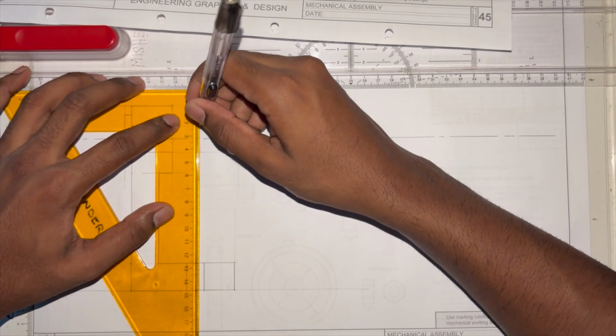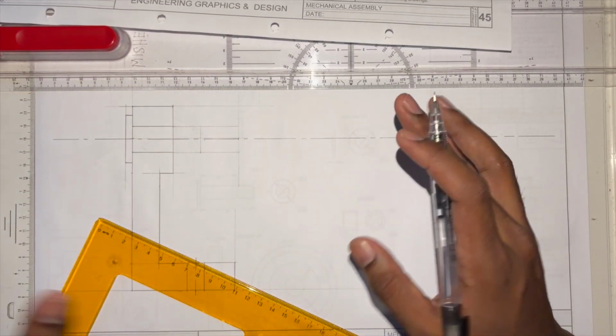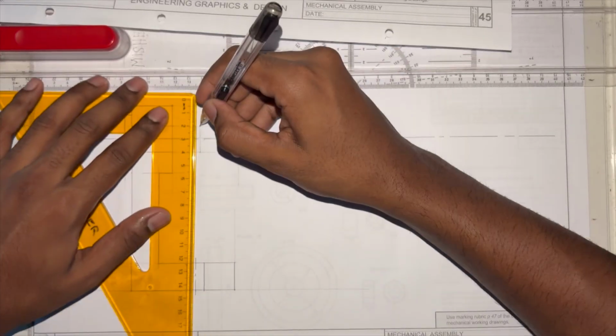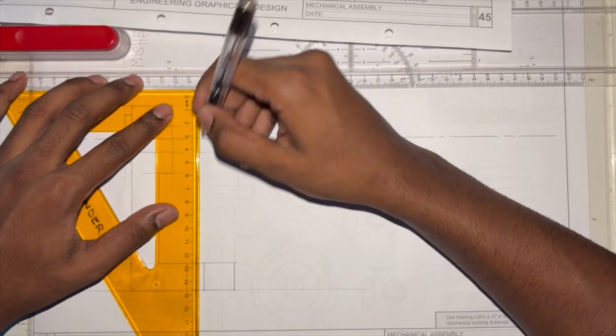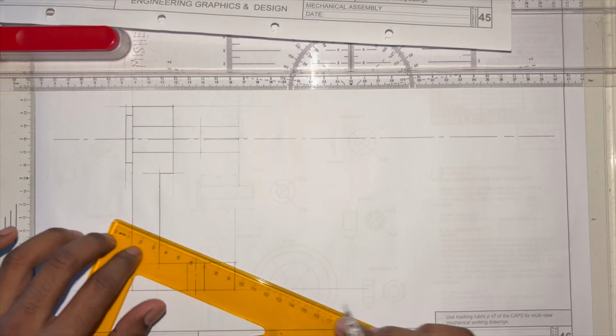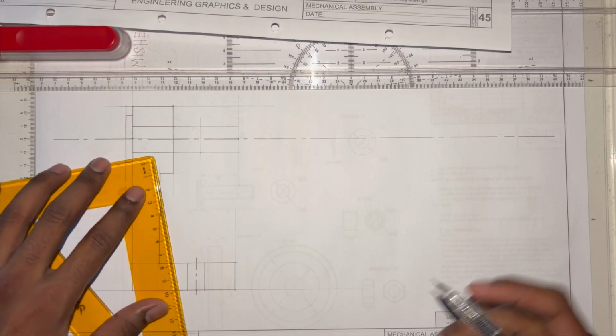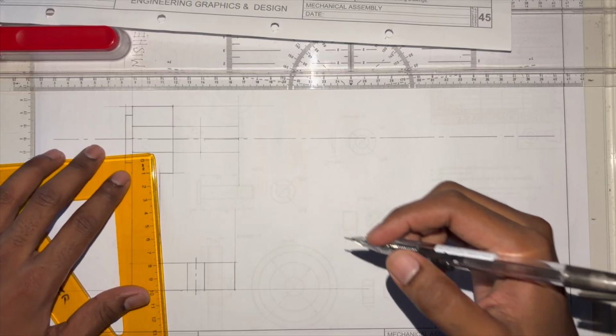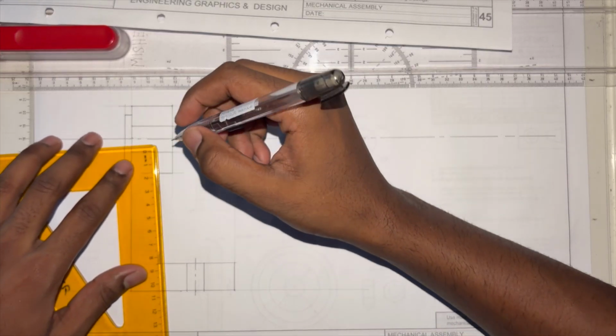I must look for a list of things that the bush does for the pulley. They work hand in hand with mechanical drawings. So next we have a diameter of 28.